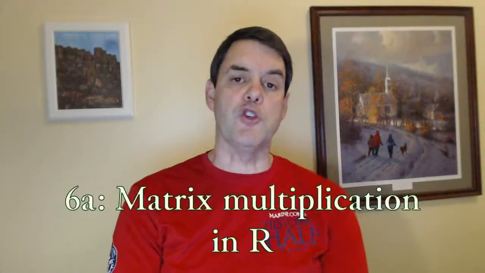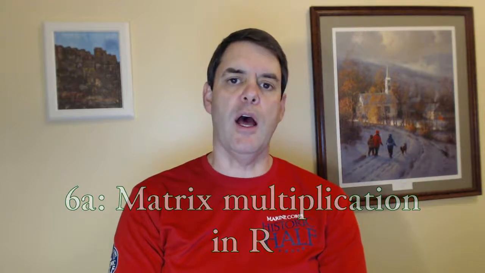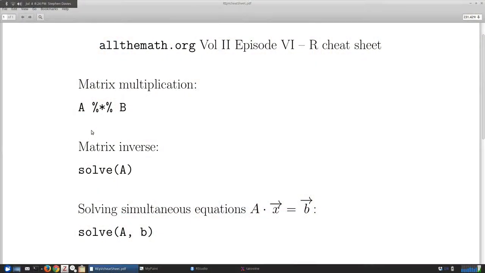Finally, let's learn how to do matrix multiplication in R. We're just going to add a few things to our toolbox here, and here they are. In order to do matrix multiplication, we're going to use the same sort of nutty syntax that we used for matrix vector multiplication, which was percent, splat, percent, all three characters all in a row, no spaces. And that was how we took a matrix and multiplied it by a vector last time. This time we're going to do a matrix times a matrix, using the same notation.